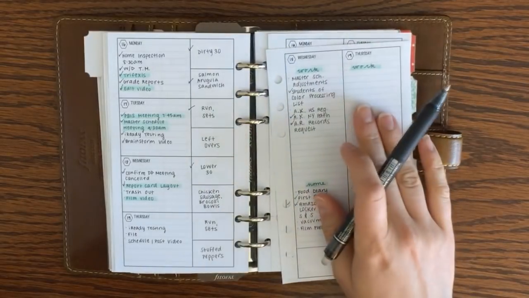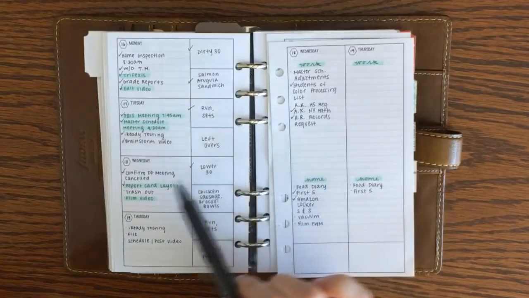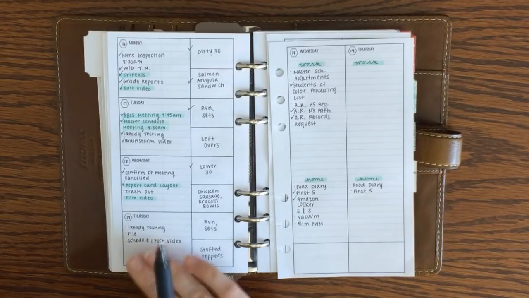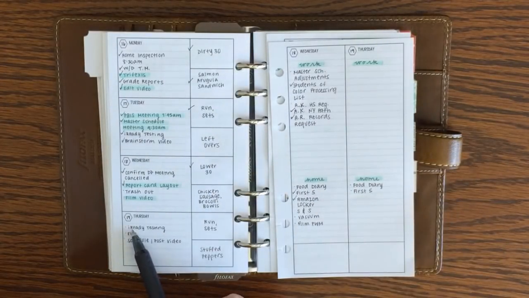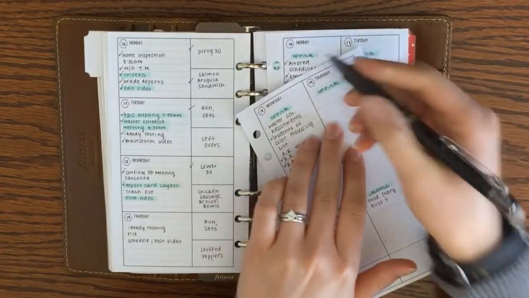So in order to plan my day for tomorrow, the first thing that I would do is look at my weekly layout and see if there's any events going on tomorrow that I need to break down into smaller tasks. So for instance, at work tomorrow, we are doing some testing. So I know that I'll have a few tasks for that.